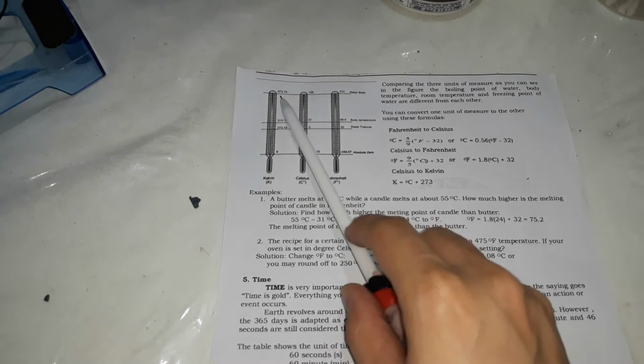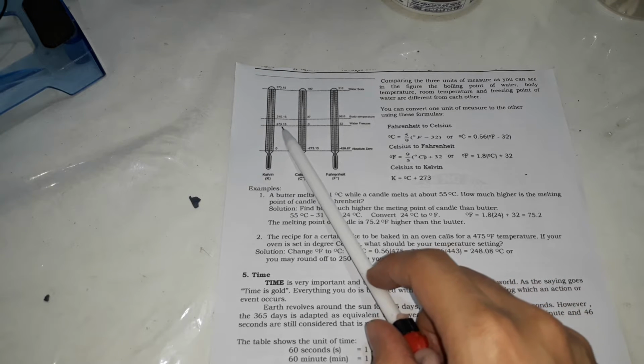So for conversion, this is what we need to know. Comparing the three units of measure, as you can see in the figure, the boiling point of water for Kelvin is 373.15, for Celsius 100, for Fahrenheit is 212. For water to freeze, it needs to reach 32 degree Fahrenheit. For Celsius it's 0. For Kelvin, it's 273.15.